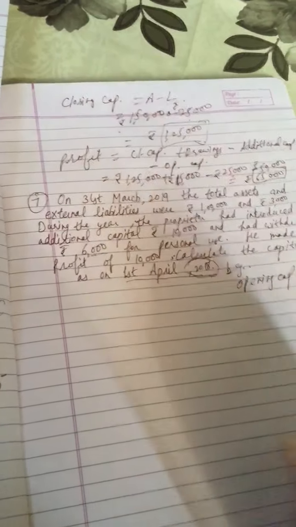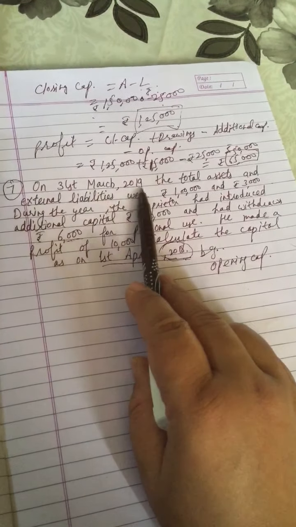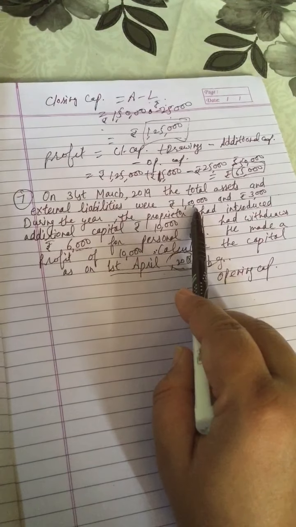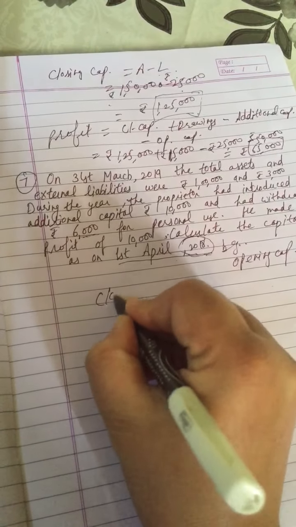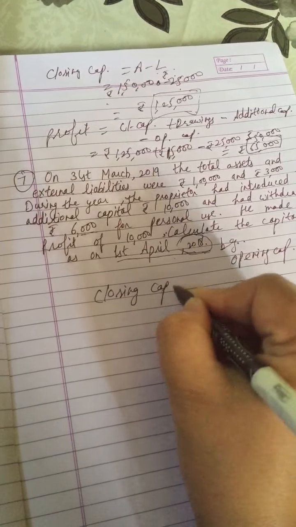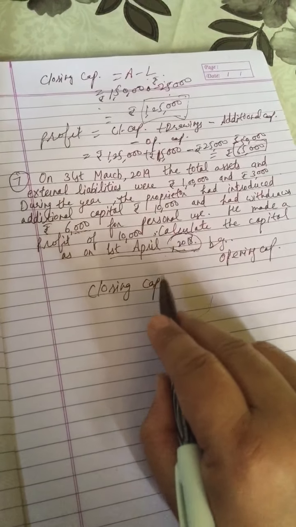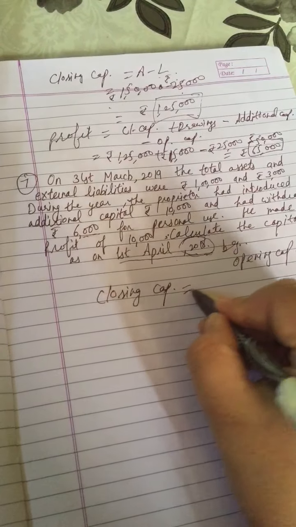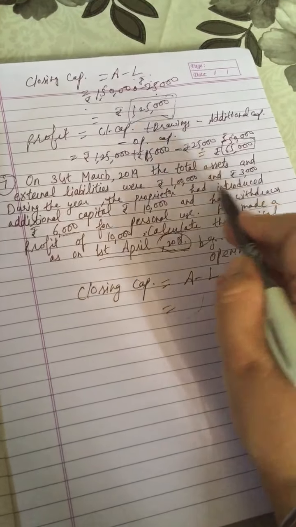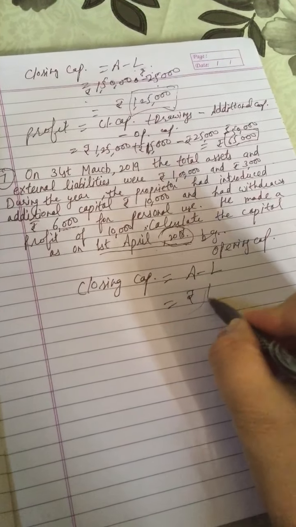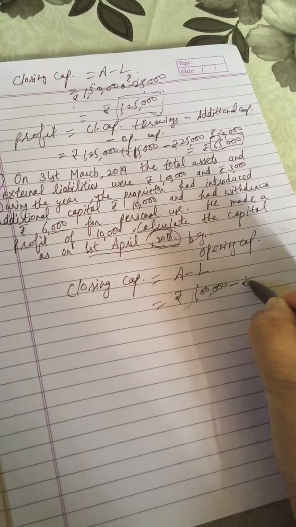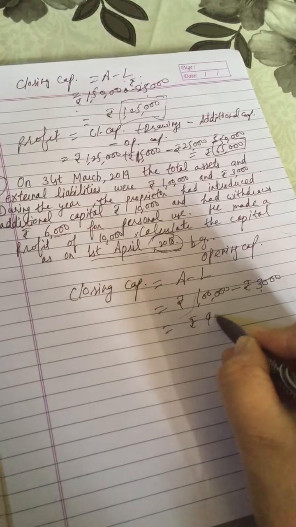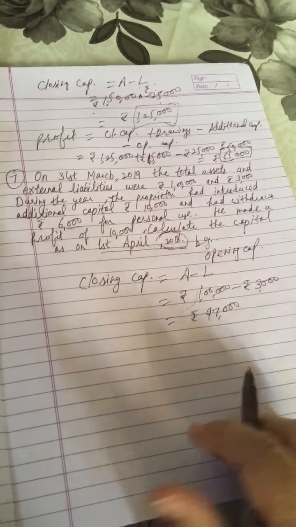Okay, means first we have not been given the closing capital, but we have been given total assets and liabilities of the business. So first we will calculate closing capital, because we can't calculate opening capital without the help of closing capital. So closing capital equals assets minus liabilities. Assets are rupees 1 lakh and liabilities are rupees 3,000. So the answer is rupees 97,000 closing capital.